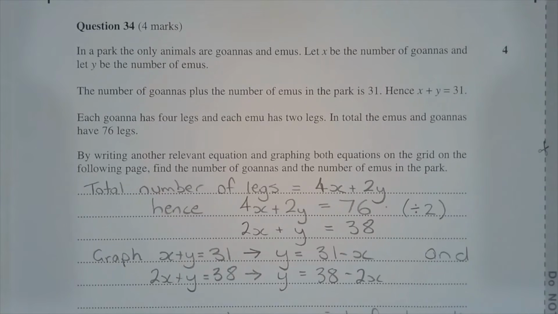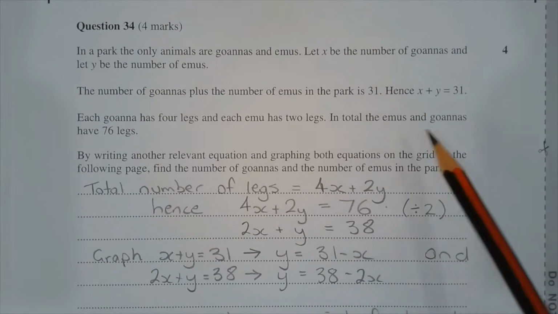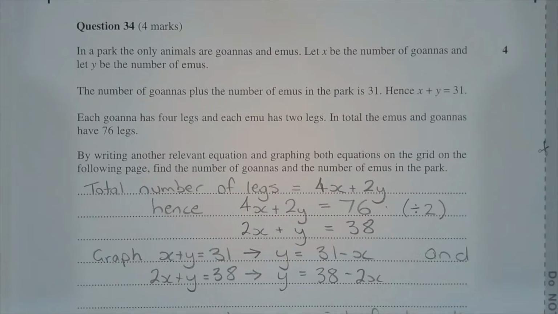There are x goannas and y emus in the park. Hence, the total number of legs is equal to 4x plus 2y, since each goanna has 4 legs, each emu has 2 legs. In total, the emus and goannas have 76 legs. Hence, 4x plus 2y equals 76. Dividing each of these terms by 2, we get 2x plus y equals 38.